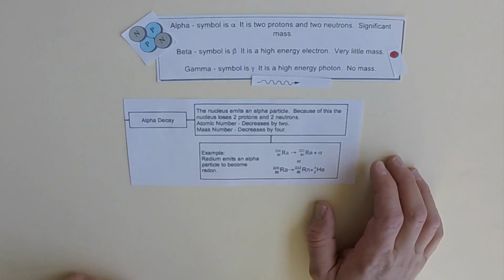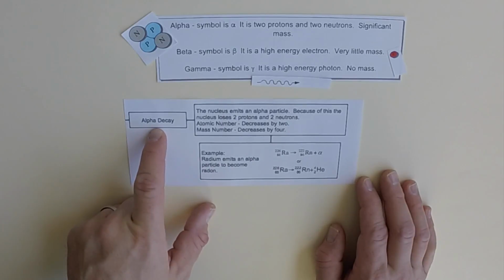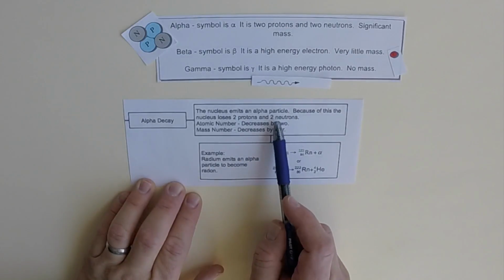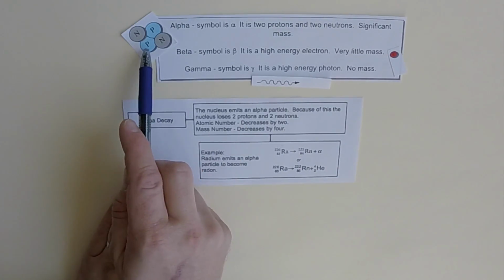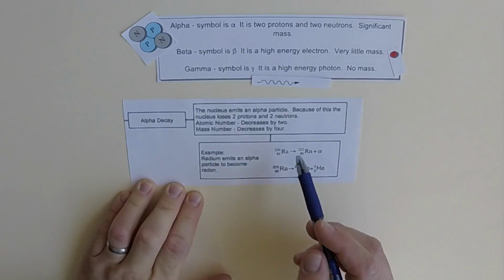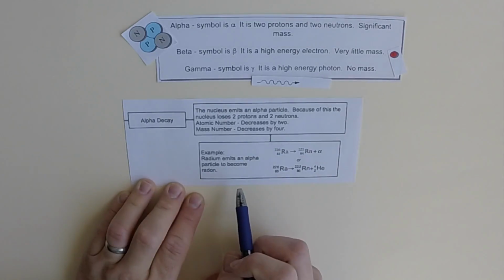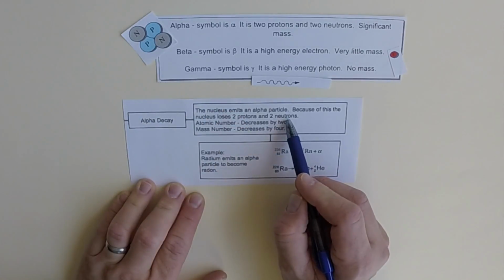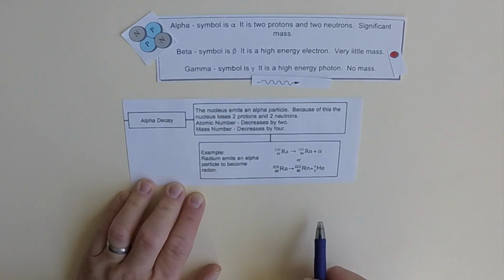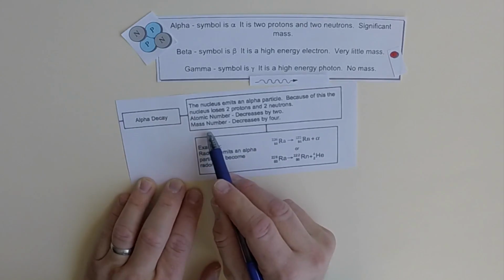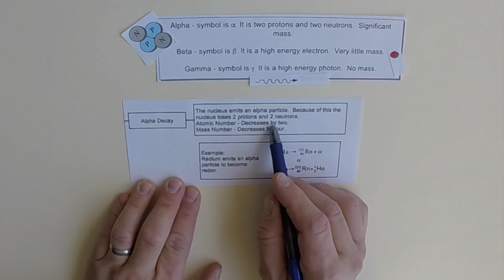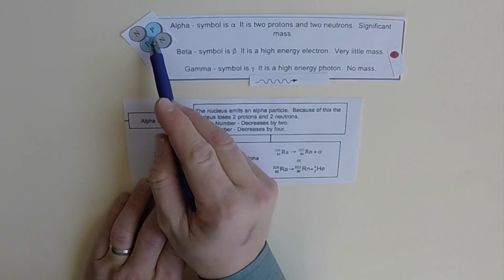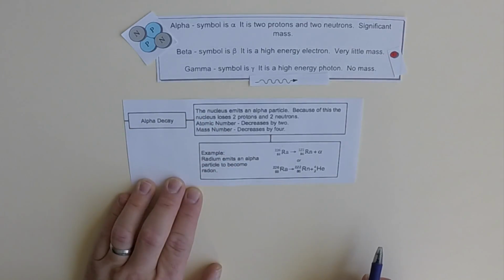transformations that can occur. The first is alpha decay. With alpha decay, the nucleus emits an alpha particle. That means it gives off one of these alpha particles. When that happens, the nucleus loses things. It loses 2 protons, these 2, and it loses 2 neutrons, these 2 right here. So what happens then is that the atomic number of the element decreases by 2, and the mass number, the sum of neutrons and protons for that element, decreases by 4.